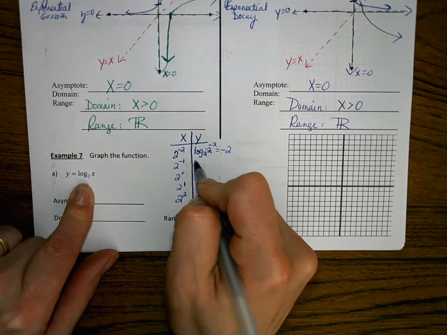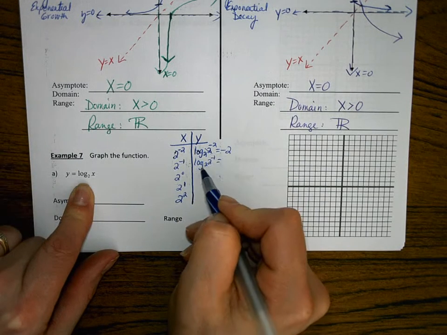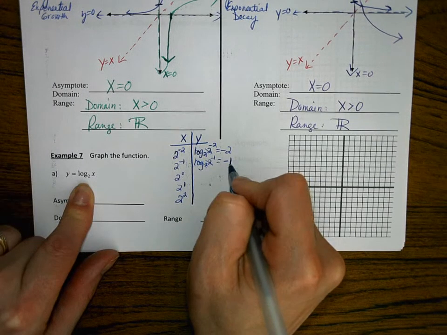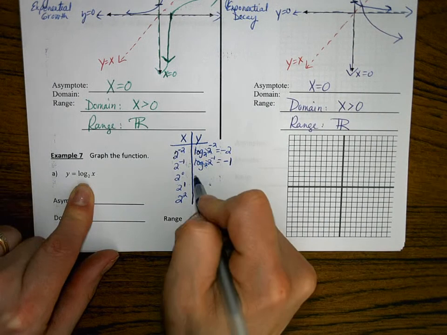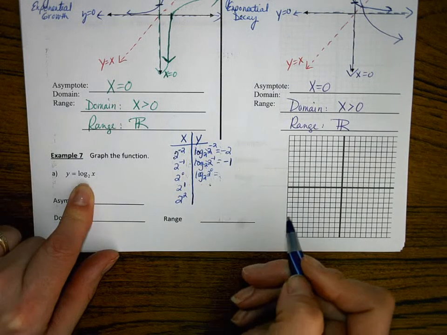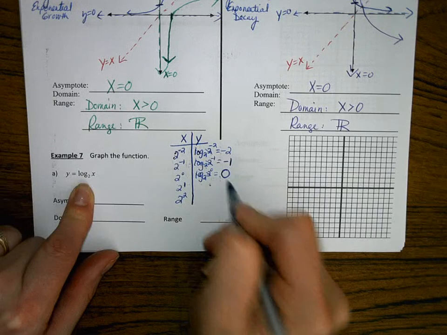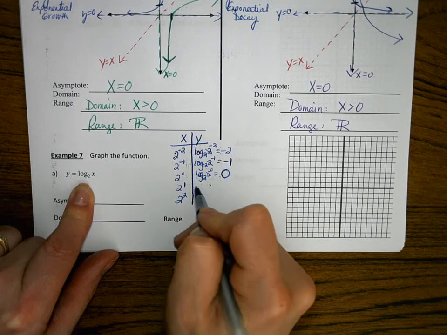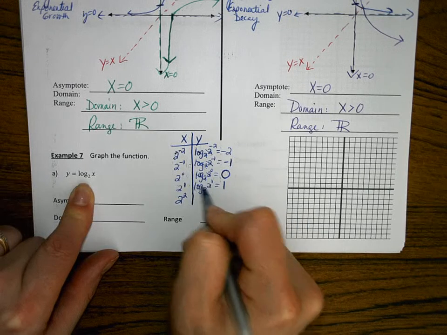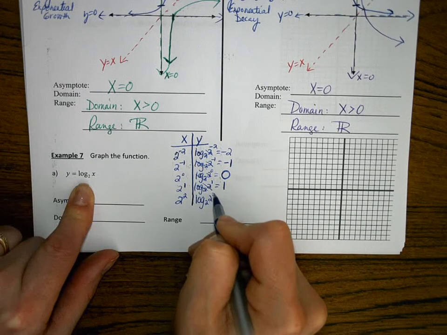So log base 2 of 2 to the -1. Base of my log matches the base of my exponent. They cancel, and my exponent is -1. Now, log base 2 of 2 to the 0. Base of my log matches the base of my exponent. My exponent is 0. Log base 2 of 2 to the first is 1. Log base 2 of 2 squared is 2.